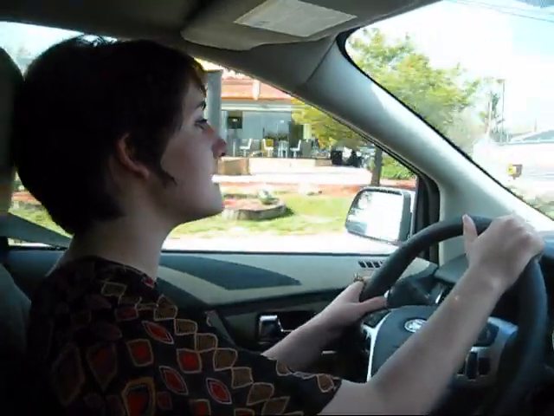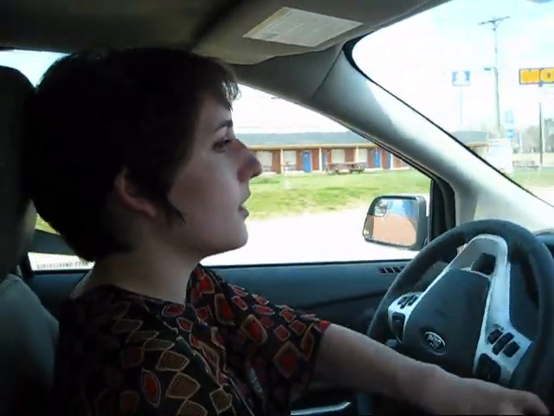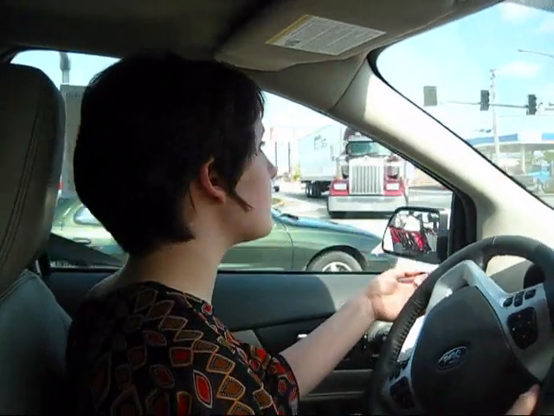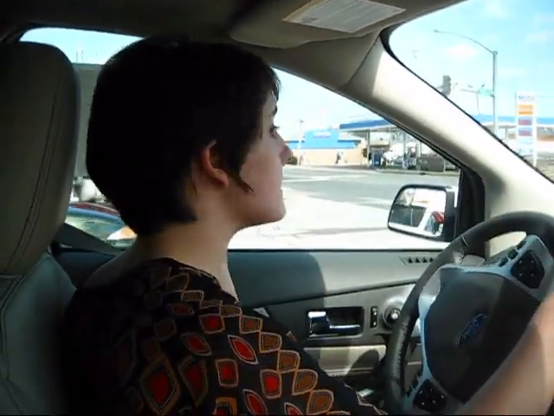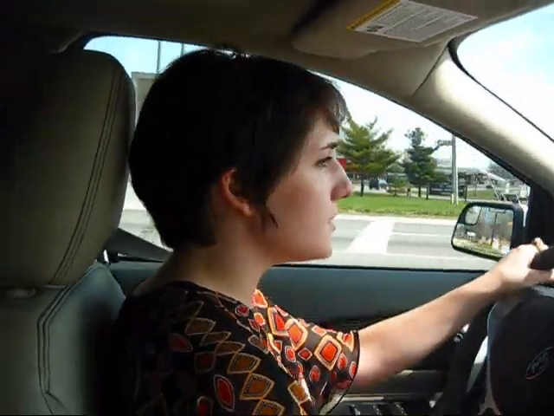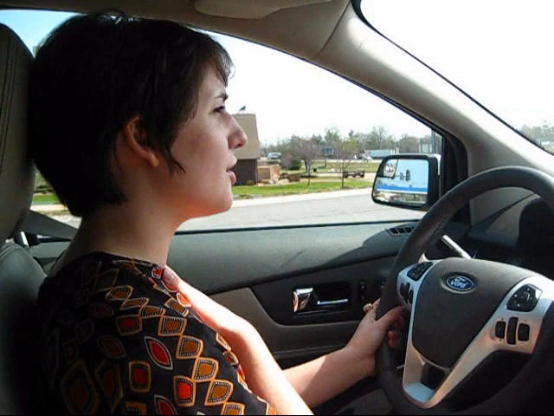First things first is making sure that your vehicle knows what device you're talking to, because especially if you have your phone synced and your iPod's plugged in and all this, you can't just be throwing around commands. It needs to know what you're talking about.